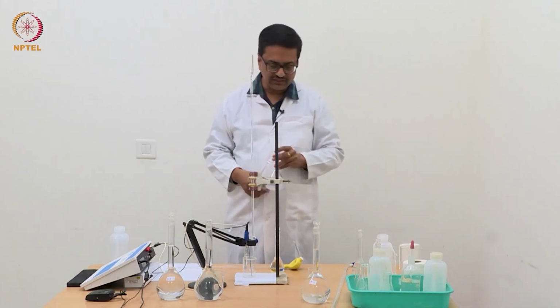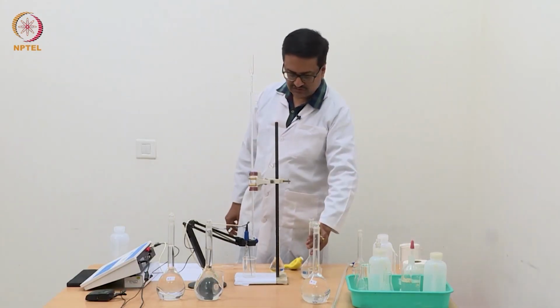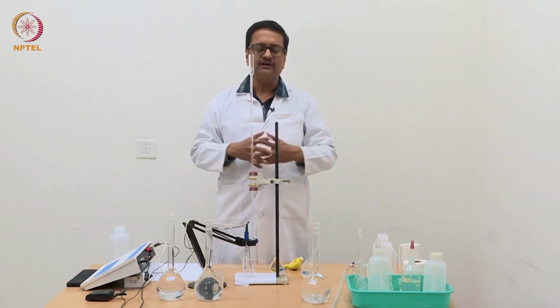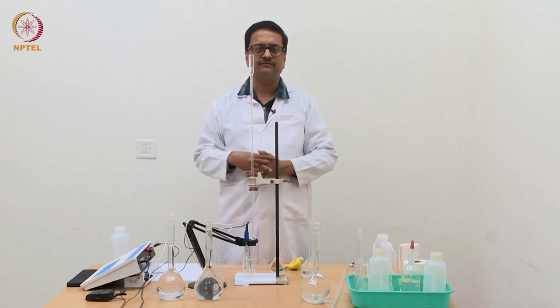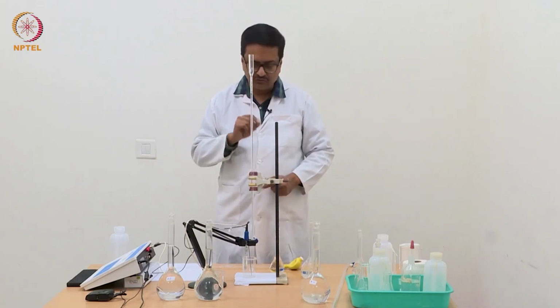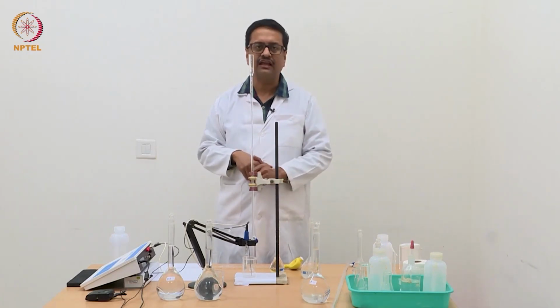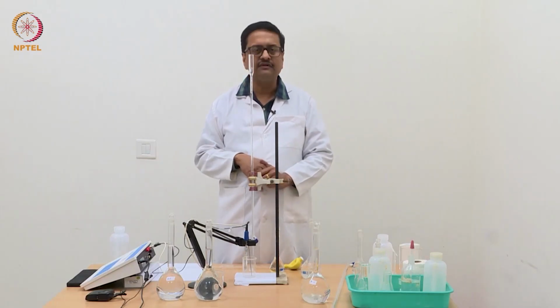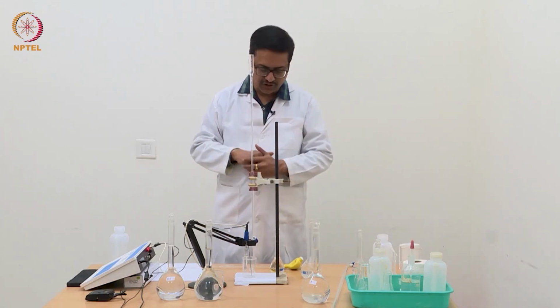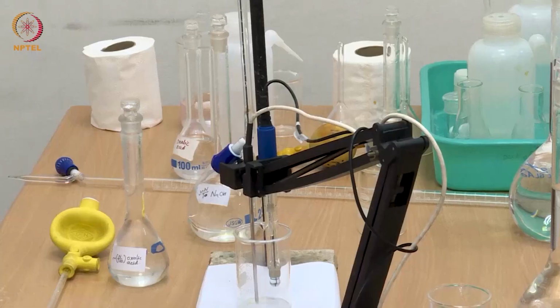So what we expect here is that oxalic acid, when it reacts with NaOH, its two carboxylic acids will deprotonate stepwise. So we should get two jumps in my potentiometric titration graph when we plot the volume of NaOH versus pH.